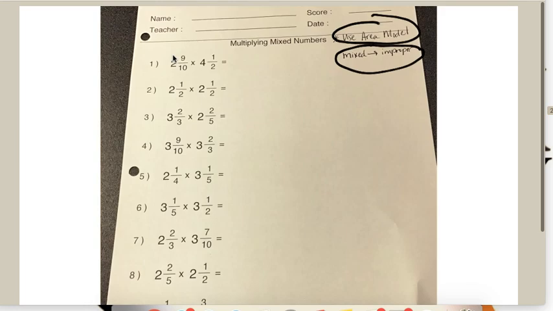This was your homework tonight, right here, where you have to multiply mixed numbers, and this is our lesson today. Tomorrow will be dividing mixed numbers, which is basically the same thing as multiplying. You just have to remember to keep, change, and flip, so we'll do that tomorrow. But we learned two methods today, which was using the area model method and changing mixed to improper method.